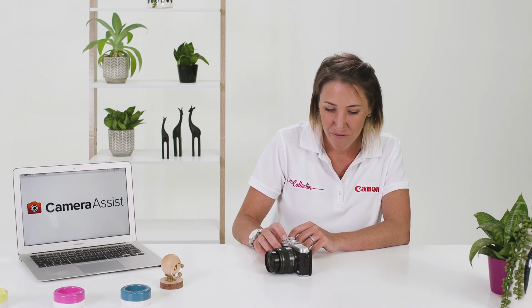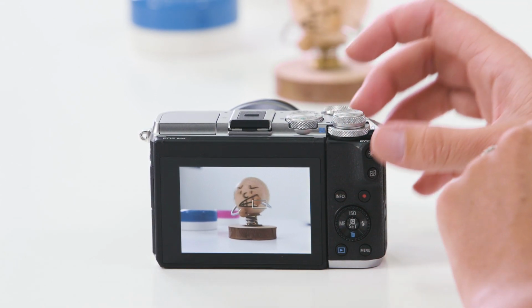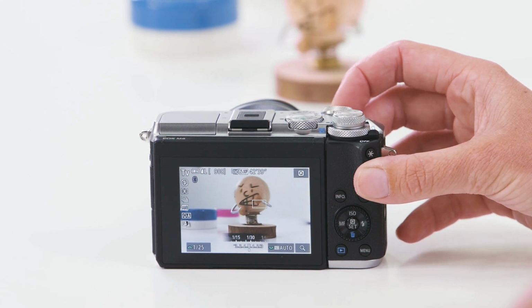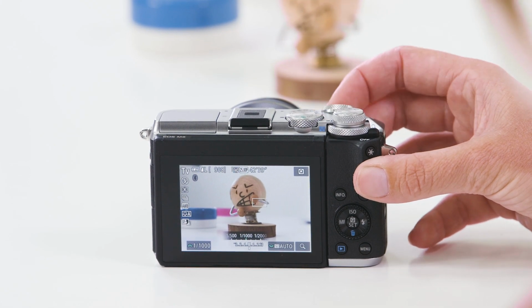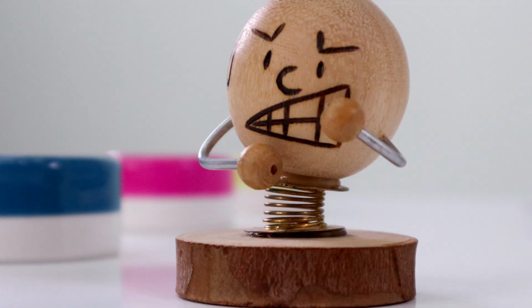So with the slow shutter speed, I'm really capturing all of that movement as the little bobblehead moves from side to side. Now, if I want to freeze that action, I need to select a much faster shutter speed. So I'm going to move this dial at the front here, and I'm going to go up to 1/800th of a second. As you can see, although it's moving, we had a fast enough shutter speed and it just froze that action.